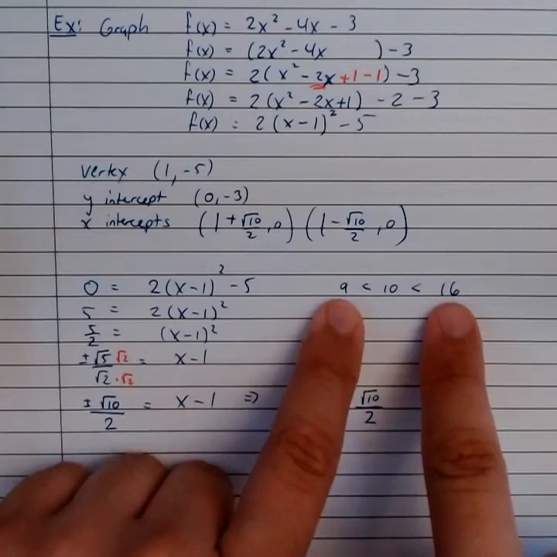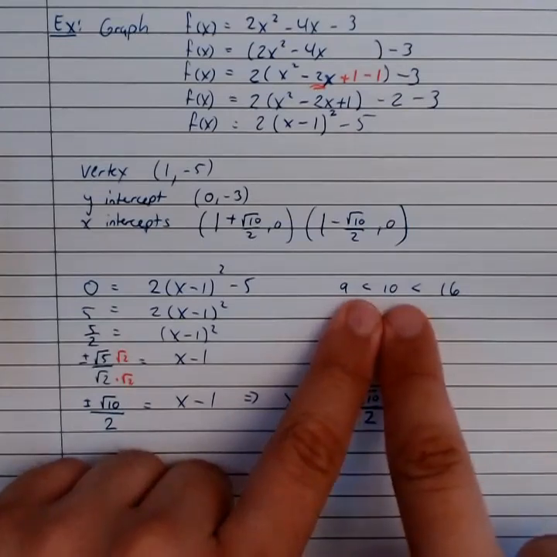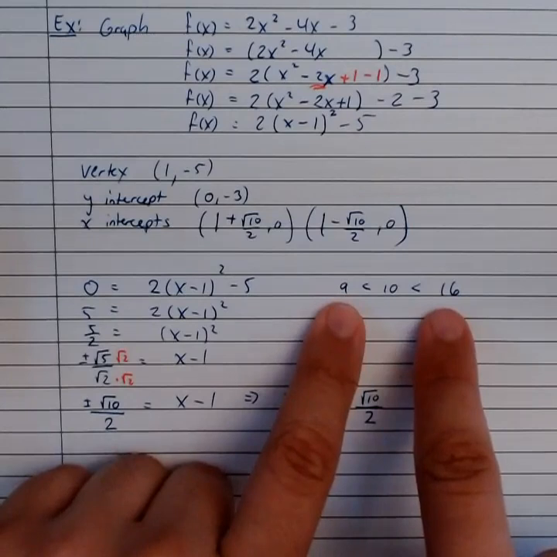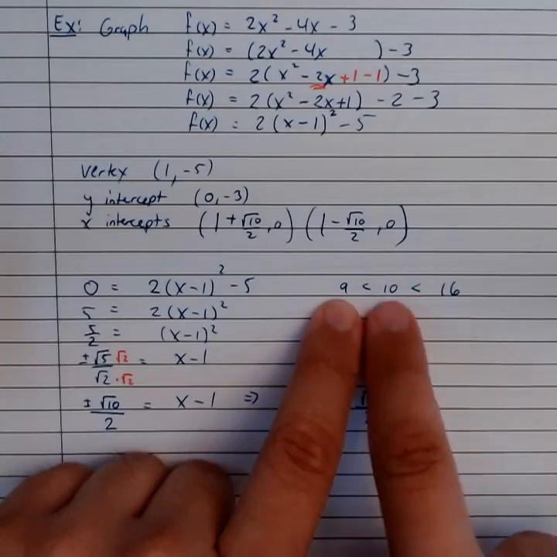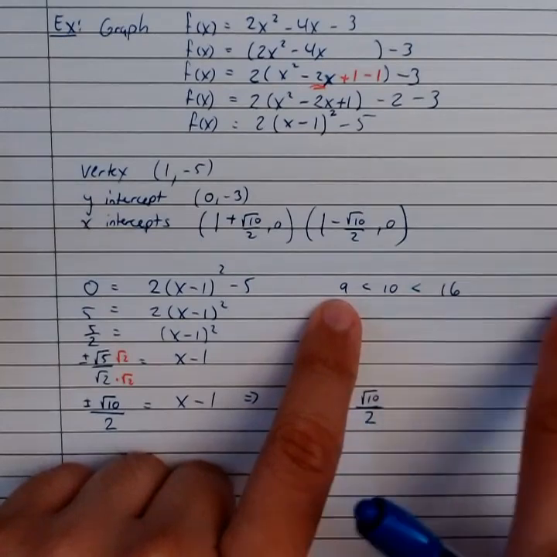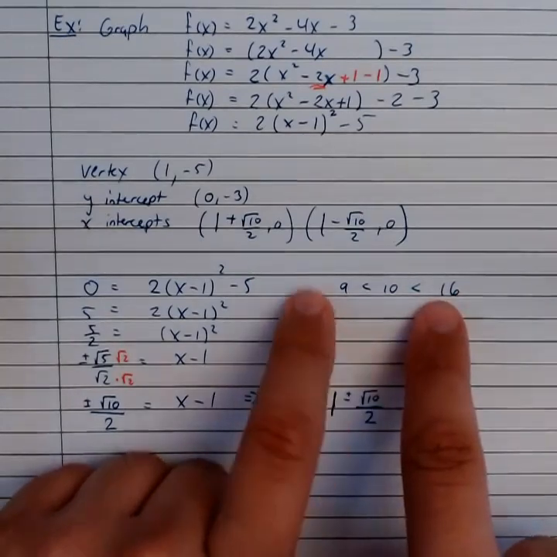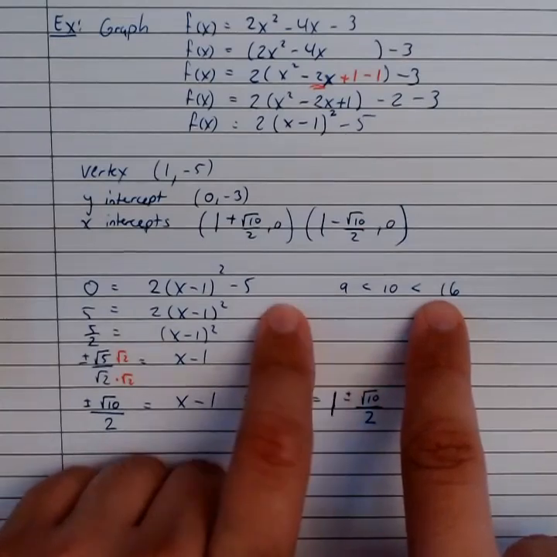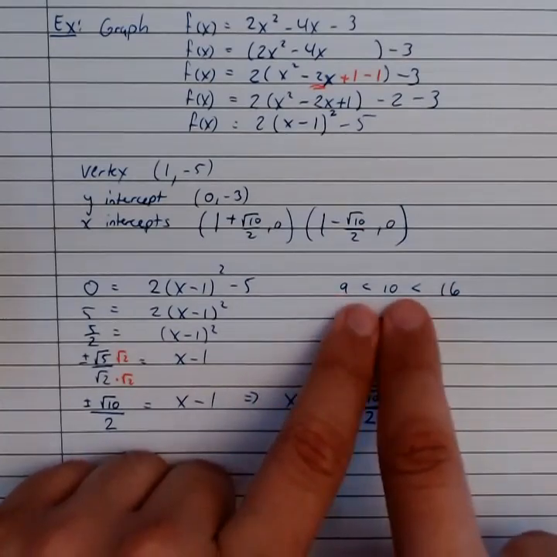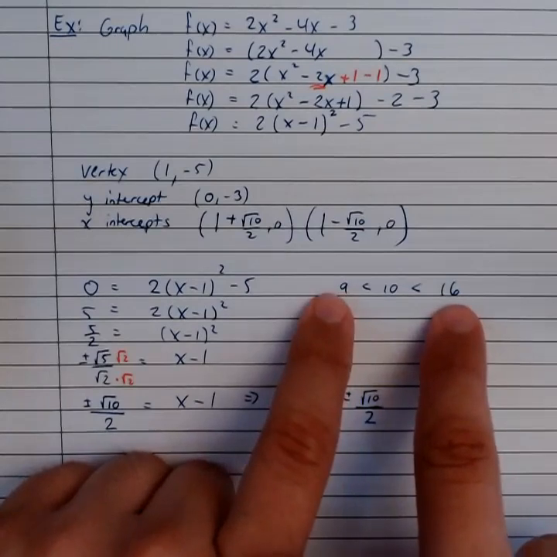Because those are the closest numbers to 10 that are both perfect squares. Meaning, I know how to take the square root of both of them. There are other numbers that I know how to take the square root of, but they're not as close to the number 10. I could do 25, but that's a lot bigger than 16. I could do the number 4, but that's a lot smaller than the number 9. Here I want the closest numbers to 10 that I know how to take the square root of.